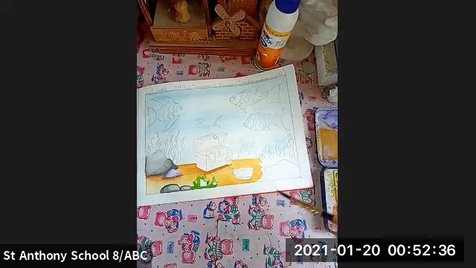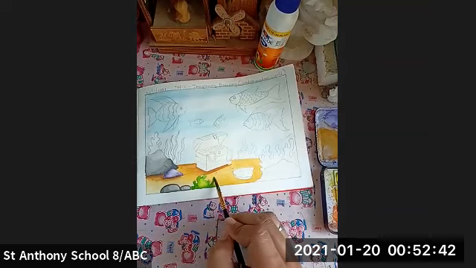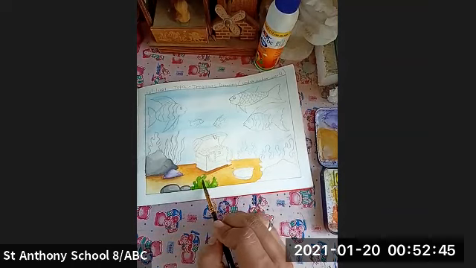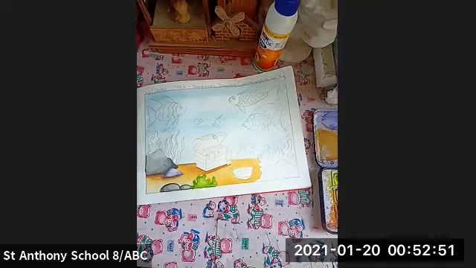Taking a yellow shade, just merging it properly. Yes, in this way you can do it.